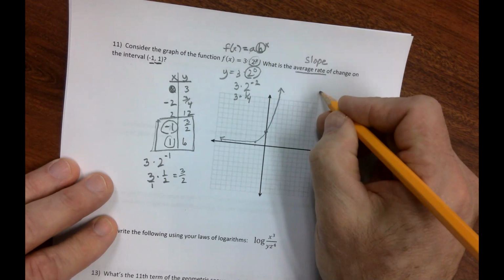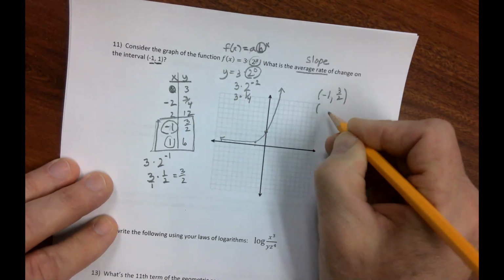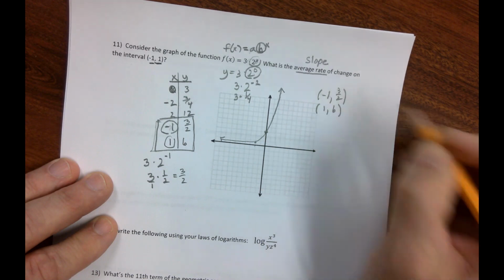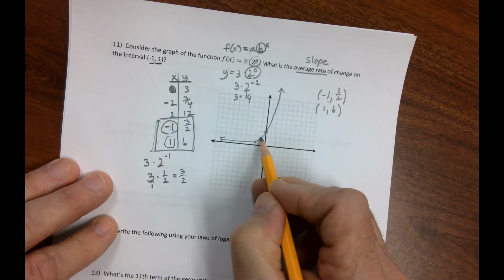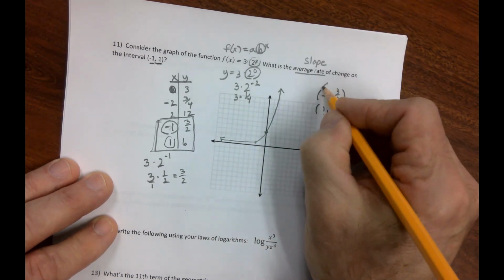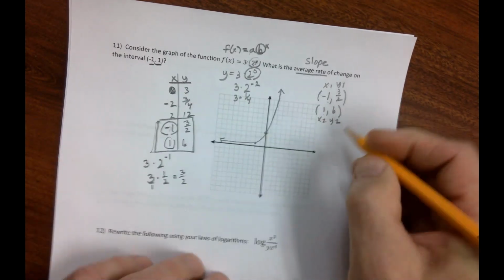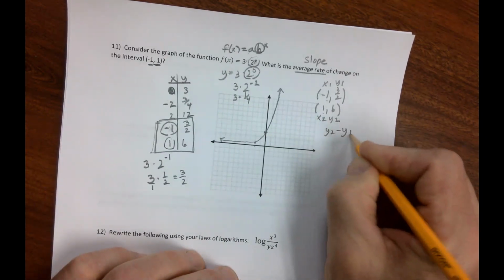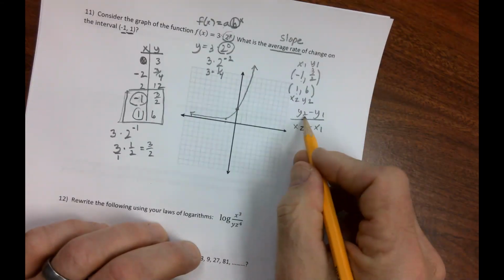So our first point is negative 1, 3/2. Our second point is 1, 6. So just to check it out, negative 1, 3/2, negative 1, 1.5, 1, 6. Very accurate. So here's my x1, y1. Here's my x2, y2. And the slope formula is right here. So if we just plug things in properly, we're home free.